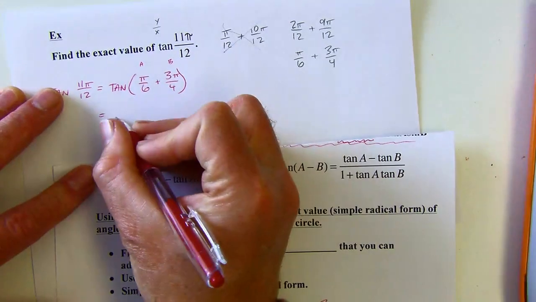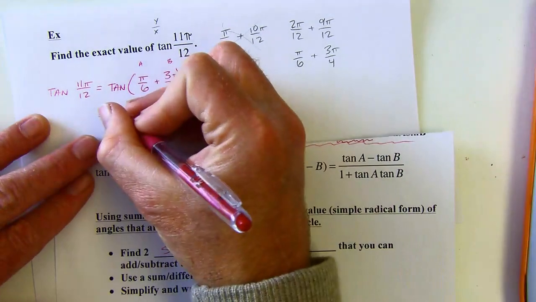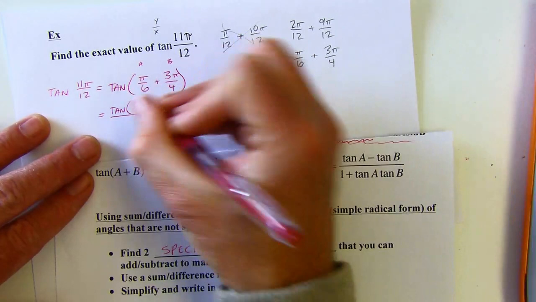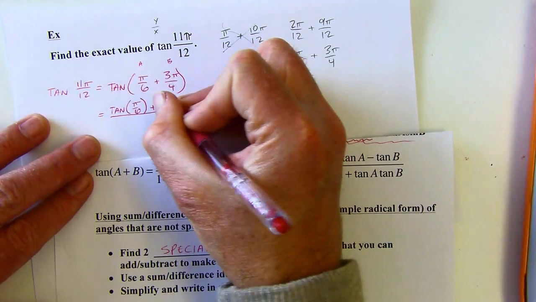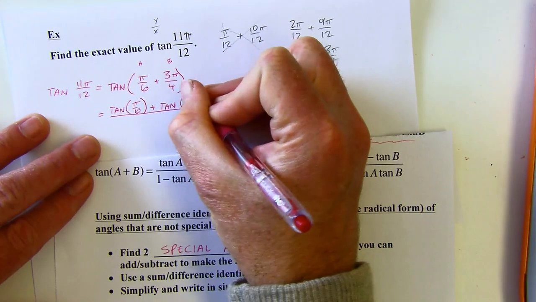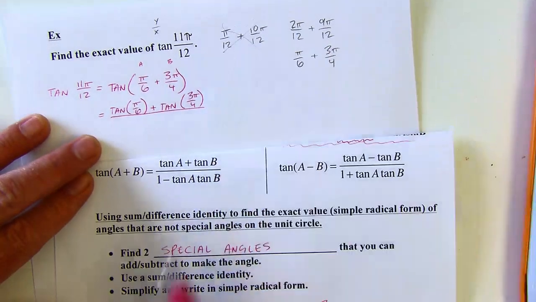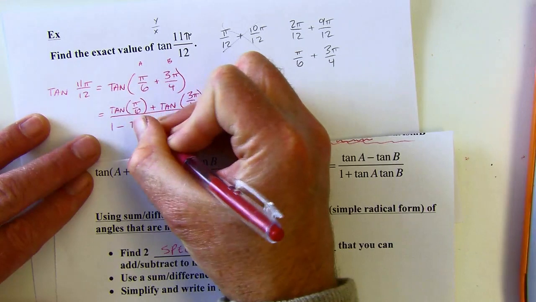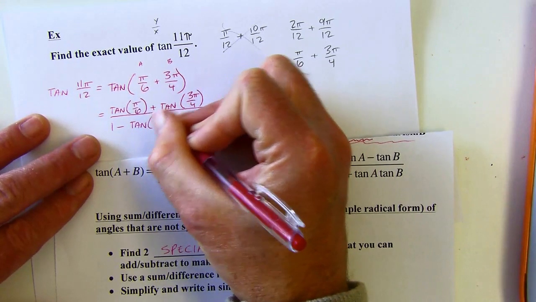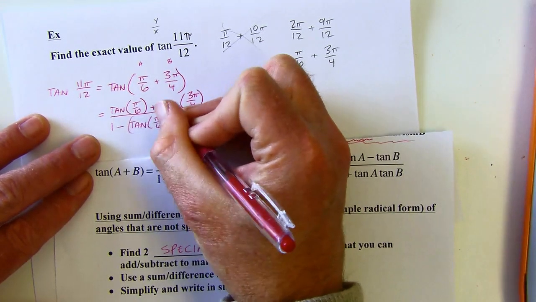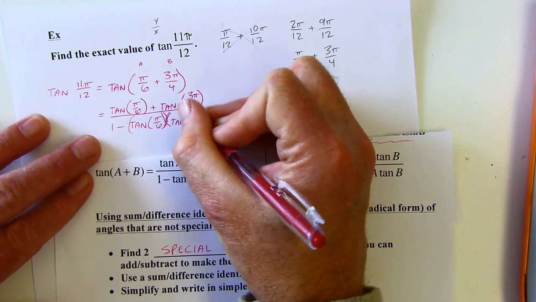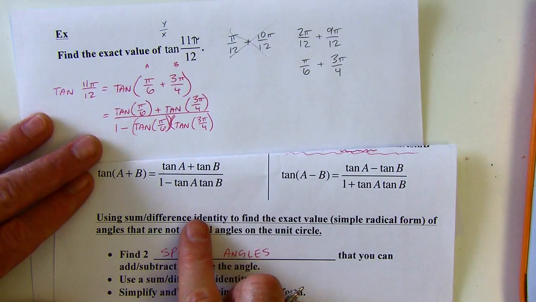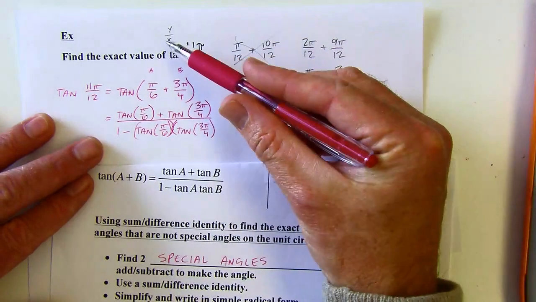So I'm going to have a big fraction. I'm going to have the tangent of A plus the tangent of B. Okay, that's my numerator. And then for my denominator, I have 1 minus tangent of A times the tangent of B. Okay, got everything plugged into this formula now. Okay, and now remember, we're just looking for y over x at each of these places.